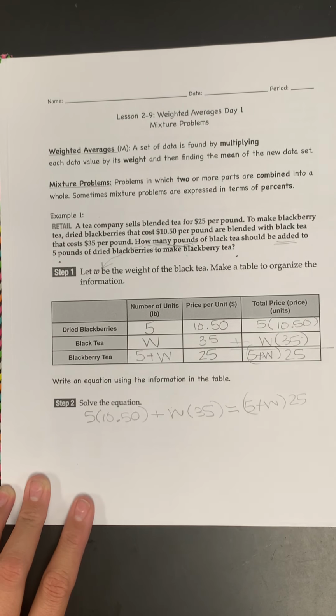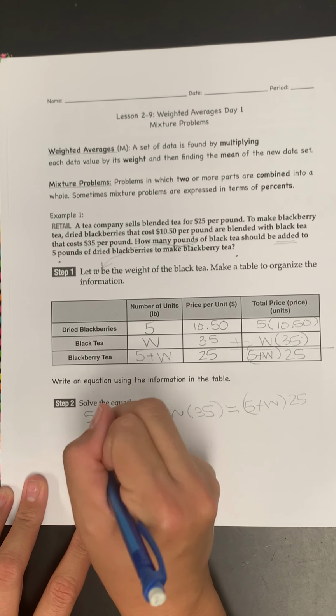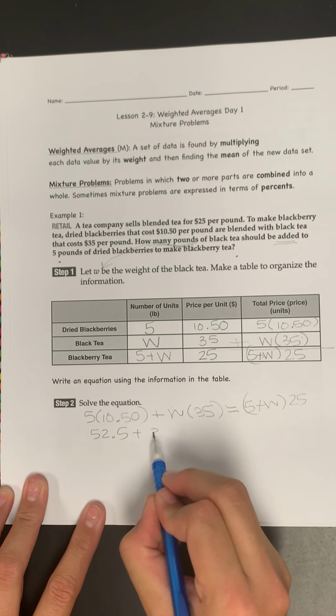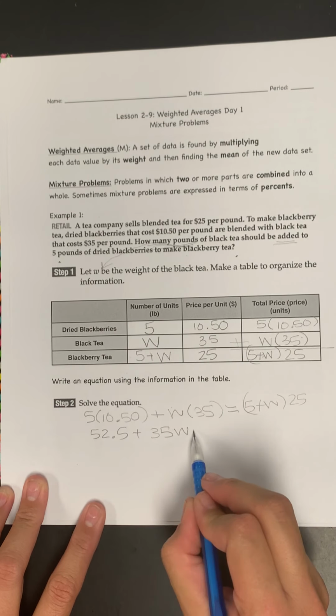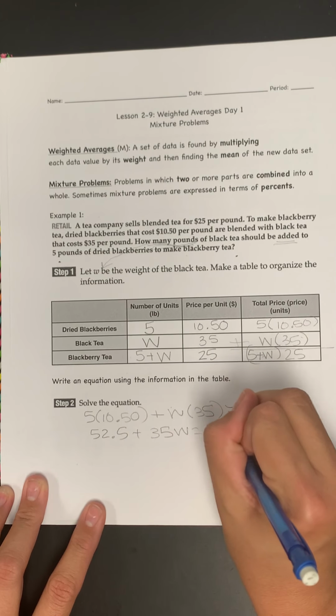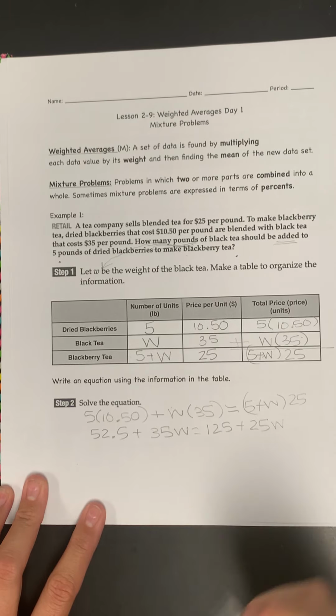Okay, so now that we're here, there's your equation. Now you're going to solve. So 5 times 10.5 is 52.5 plus 35W equals, and I'm going to go ahead and distribute that 25. Now I have variables on both sides.